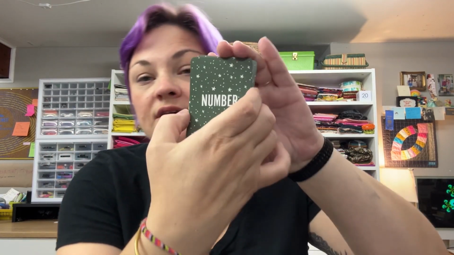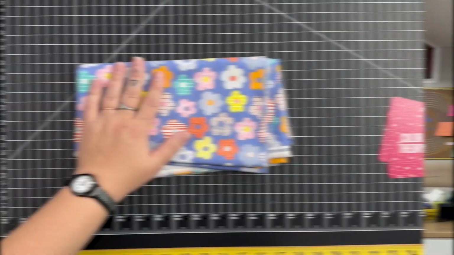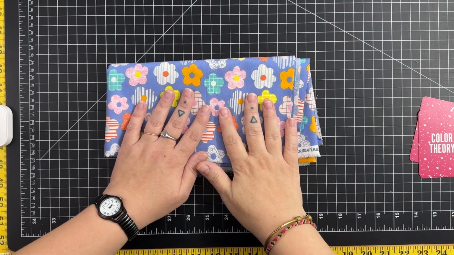And lastly, we have numbers. How big do I want that block to be? 8 inches? 2 inches? How many different patterns do I want to use? How many elements? How many colors? When you don't know how many you need, that's when you need a number.